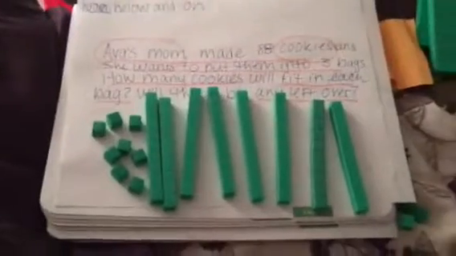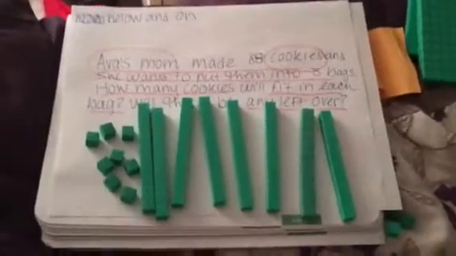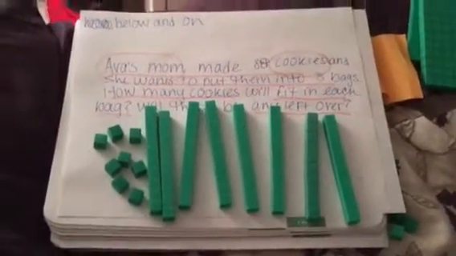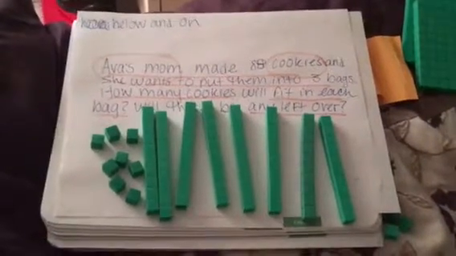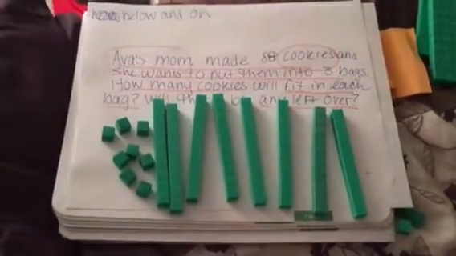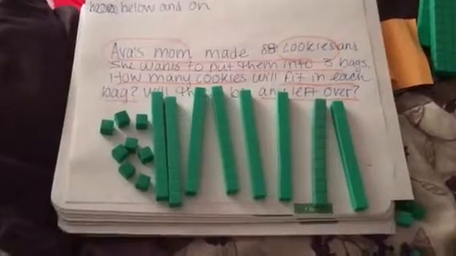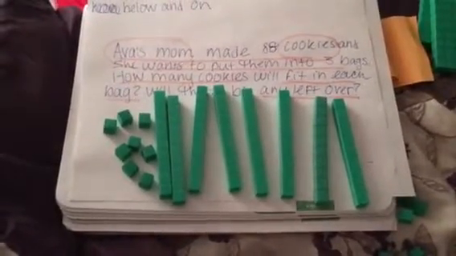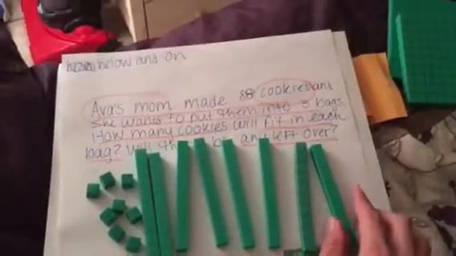Now we know she wants to put them into 3 bags. So maybe they're for 3 classes. Maybe she just wants to have them for 3 days. It doesn't give us this information. It doesn't matter what that information is. It matters that they want us to put it into 3 bags or 3 groups. Okay, simple enough. I can split it into 3 groups.